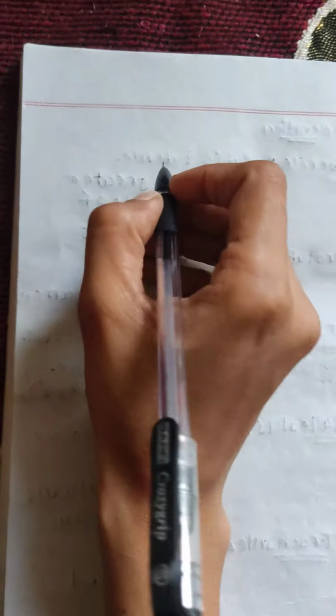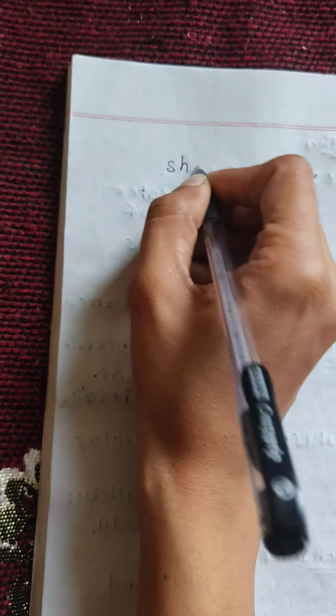Hello guys, in this video we will see the anatomical term used for the sharp elevation and the terms which are used for the expanded ends for articulation. So first we will see the anatomical term for sharp elevation.